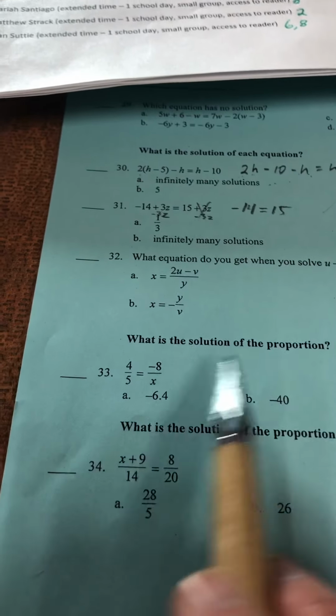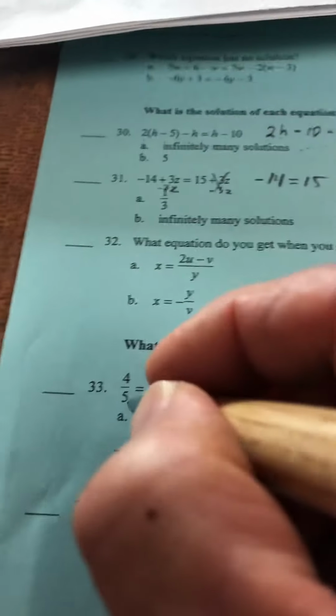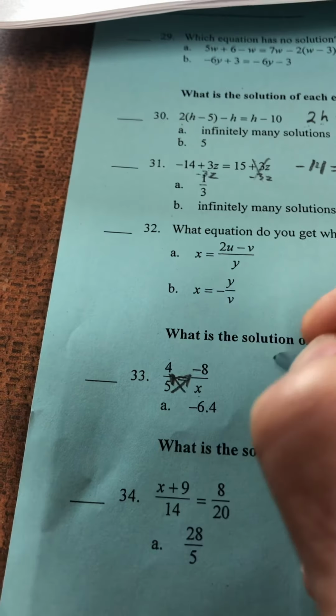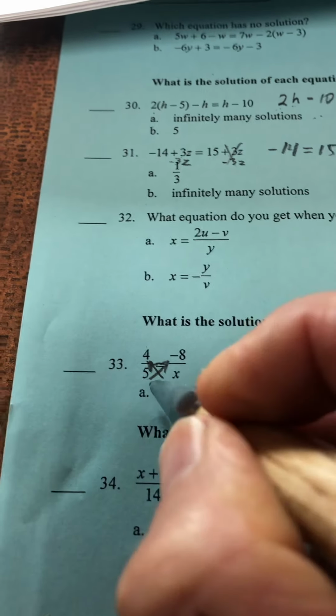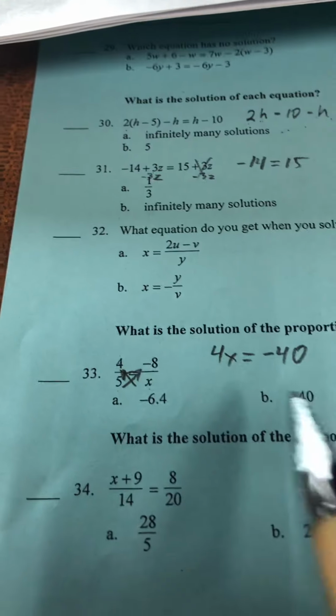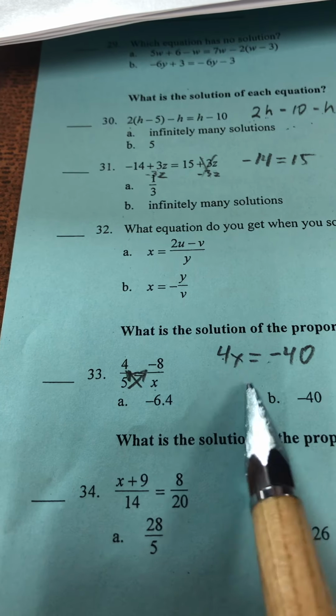33, what is the solution for the proportion? Remember, you're going to cross multiply. So the first step, the x goes with the 4, so it's going to be 4x equals 5 times negative 8, which is negative 40. So all you're going to do is take negative 40 divided by 4, and that will give you x.